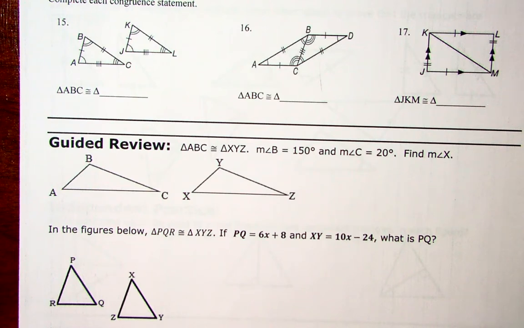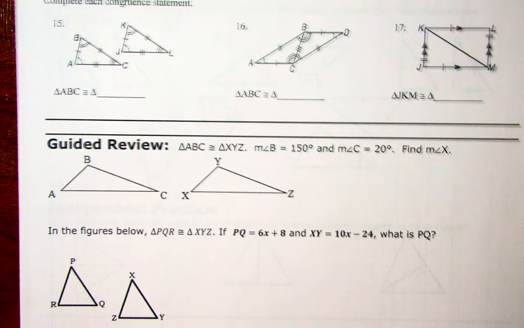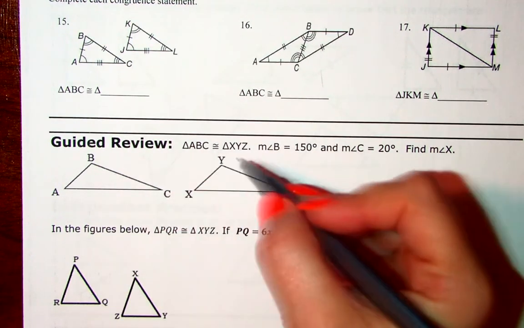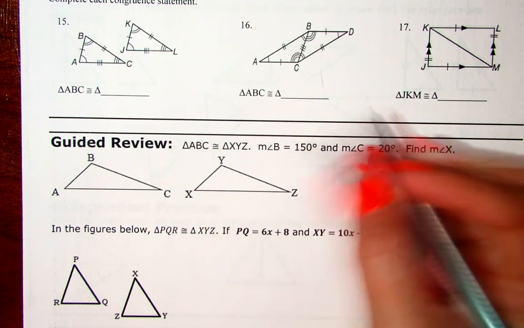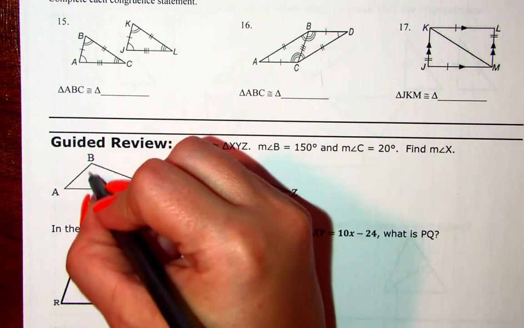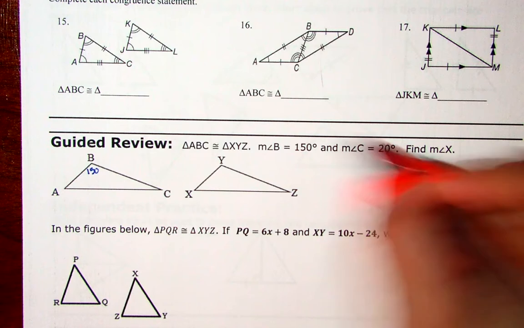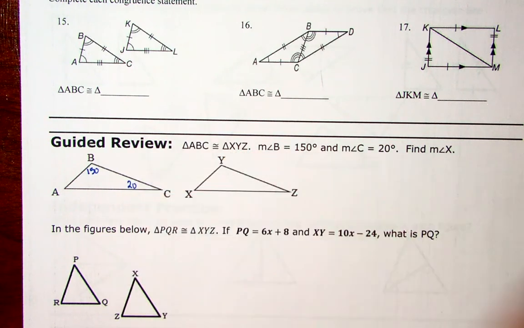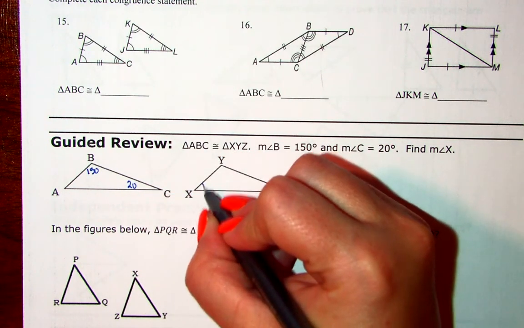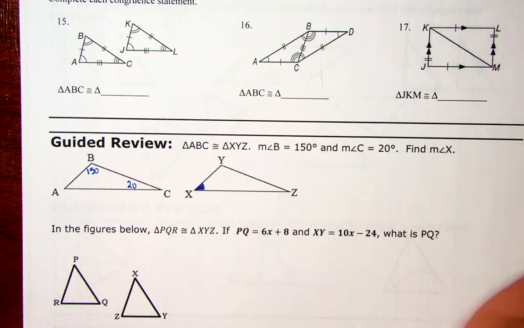Triangle ABC is congruent to triangle XYZ. The measure of angle B is 150. I'm going to mark that in my picture. The measure of angle C is 20. And I want to know how big is angle X. I'm trying to find this angle right here.